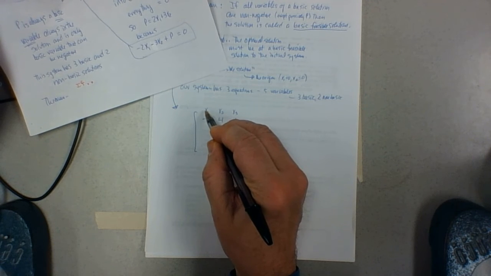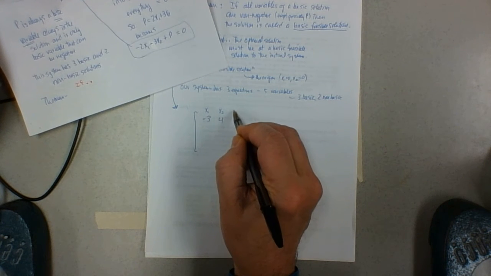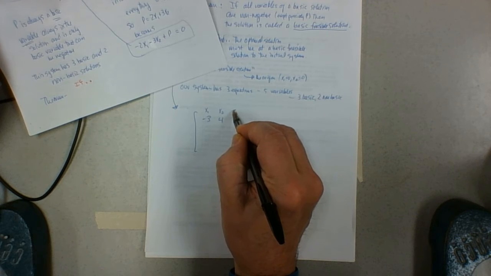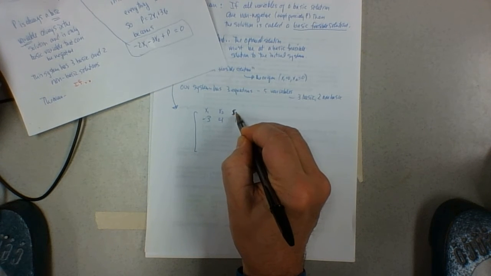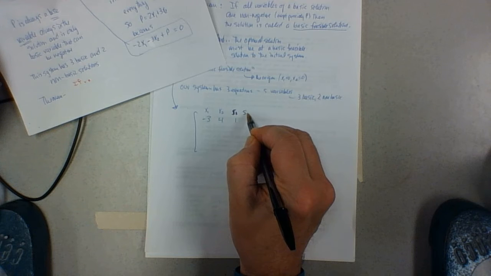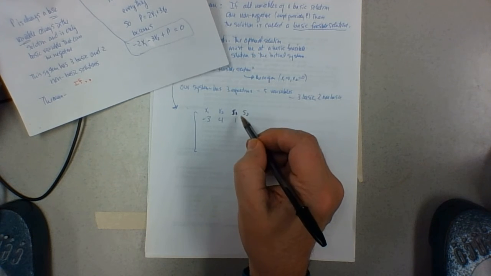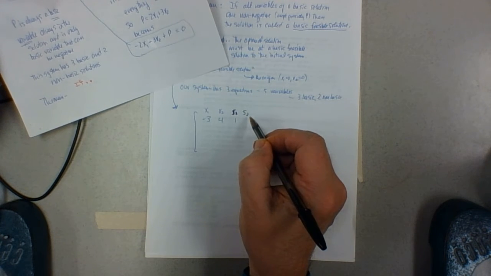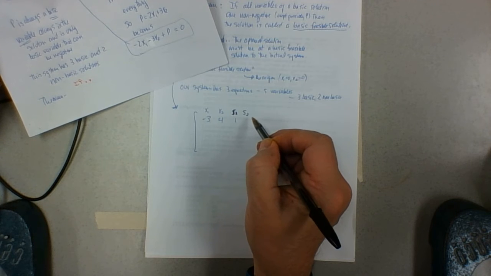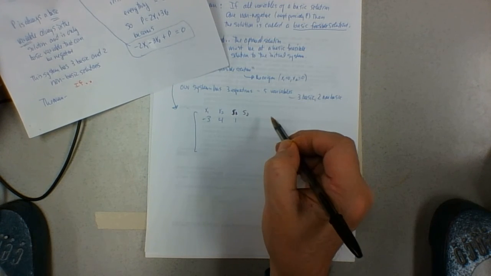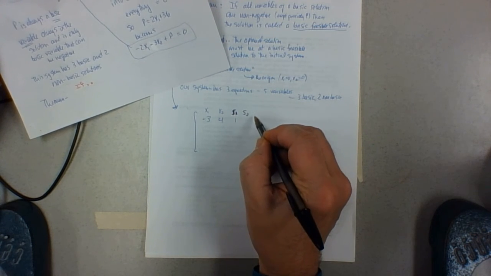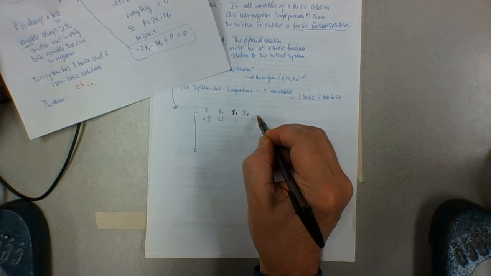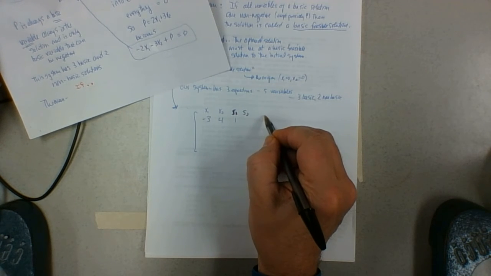Across the top, I'm going to put the decision variables, so x1, x2, the variables that I'm trying to decide about to solve my problem. And then come the slack variables, s1, s2, and you're going to have, remember, one of those for each of the constraint equations that you have, or constraint inequalities. Then later on we'll have columns for artificial variables and some other things.